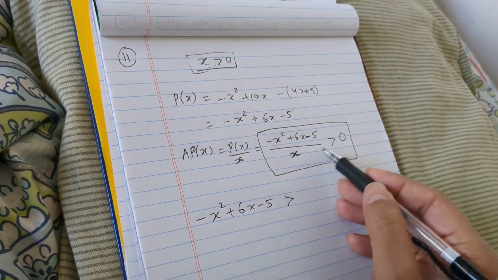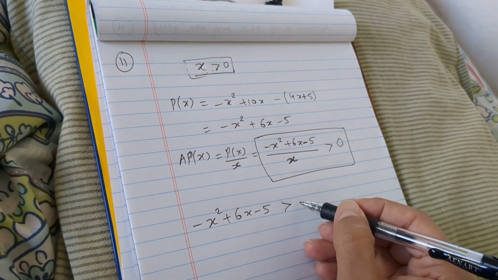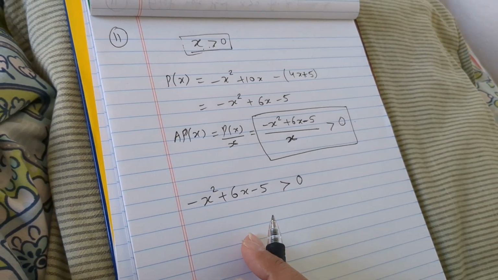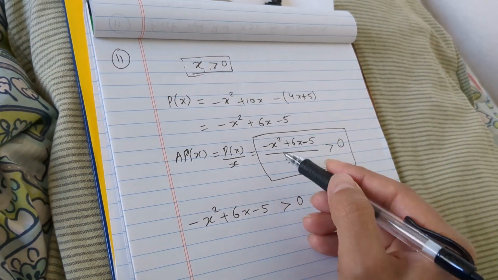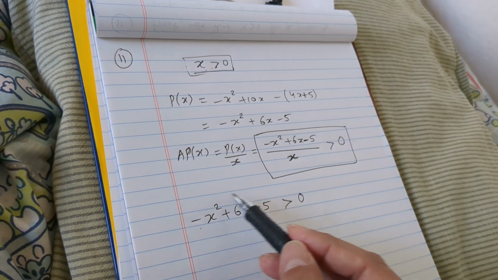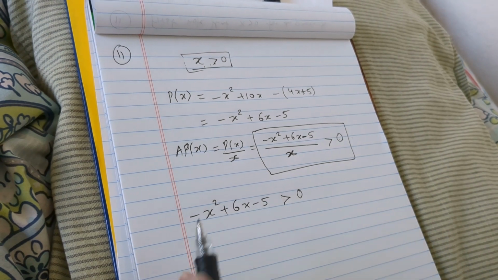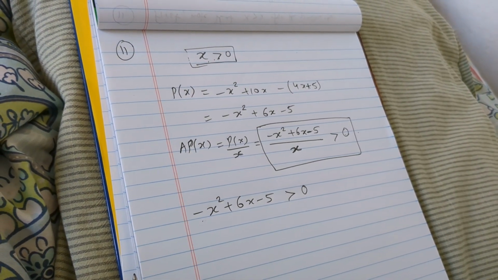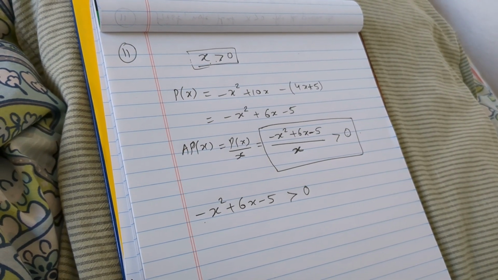The right hand side becomes 0 times x, which is 0. So this ratio is positive if and only if this is positive. It all depends on just this quadratic.